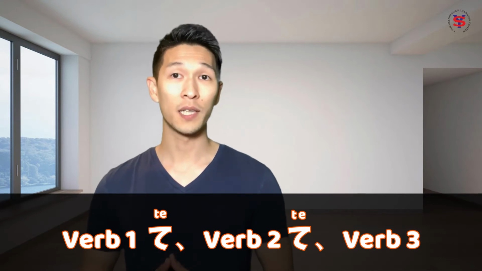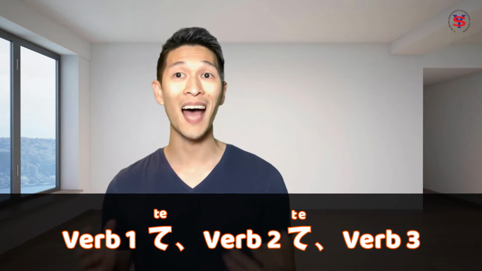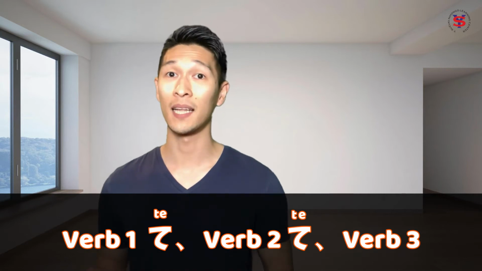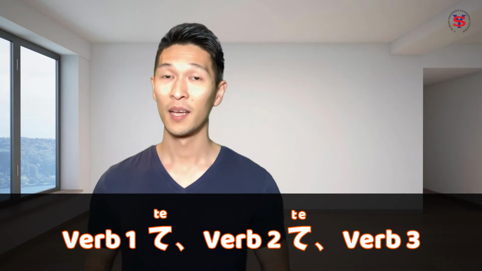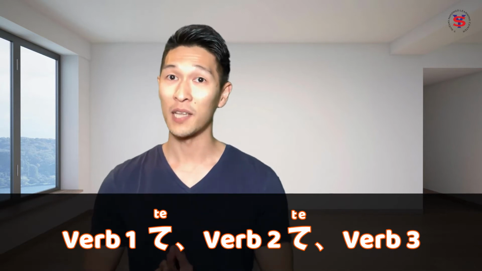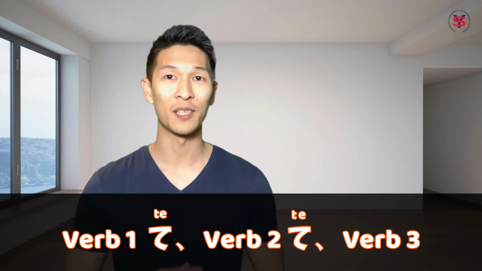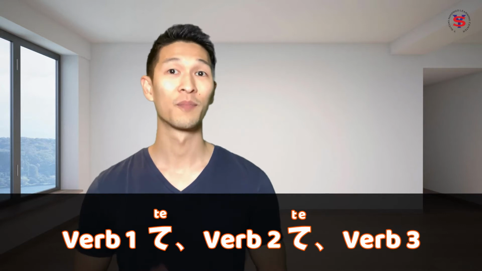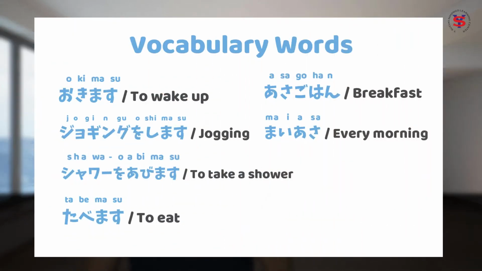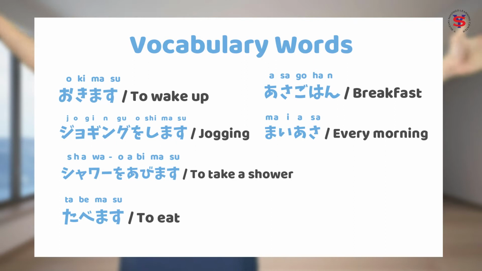You can make a long sentence if gusto mong sabihin ang lahat ng ginawa or ginagawa natin araw-araw ayon sa pagkakasunod-sunod ng pangyayari. So, bago tayo gumawa ng sample sentences, let's go to our vocabulary section in our notebooks para isulat ang mga susunod na vocab words. Ready? So, to wake up in Japanese is okimasu. Okimasu. Okay? Jogging is jogging wo shimasu.